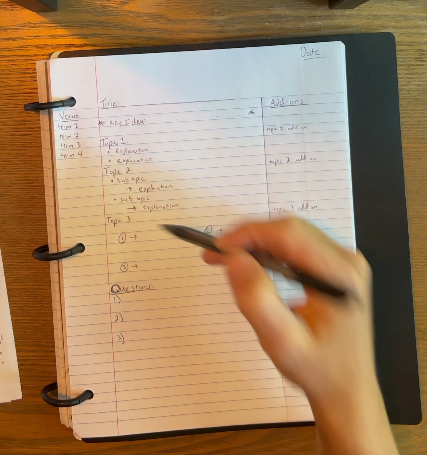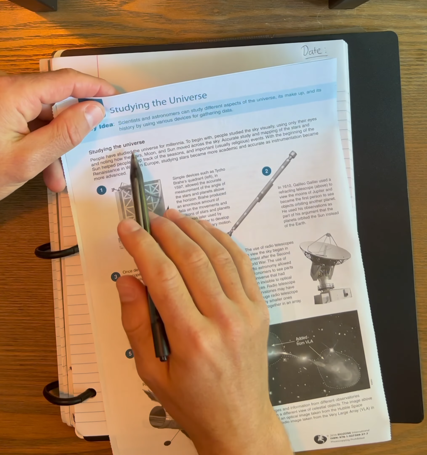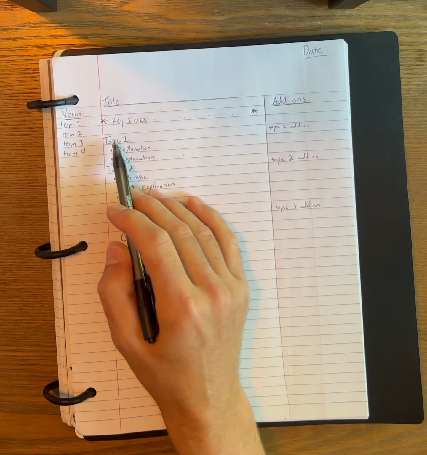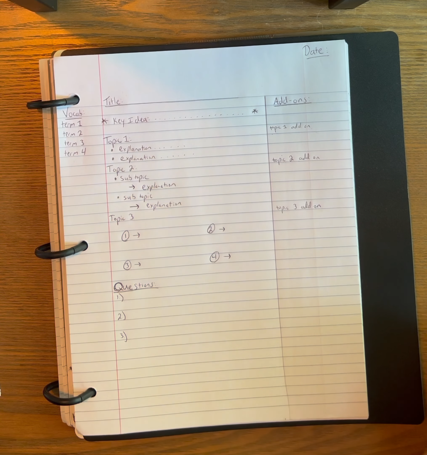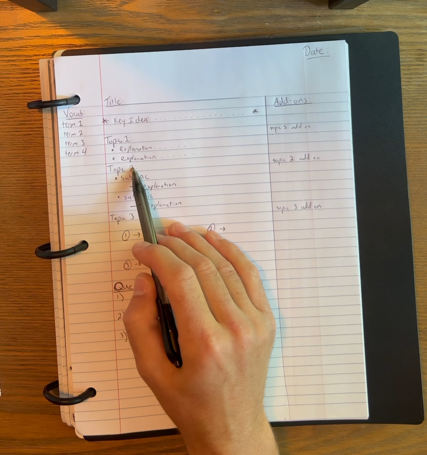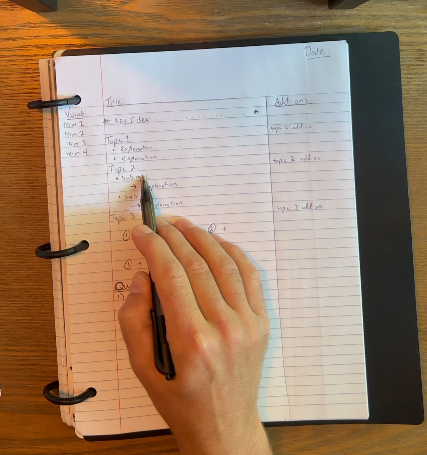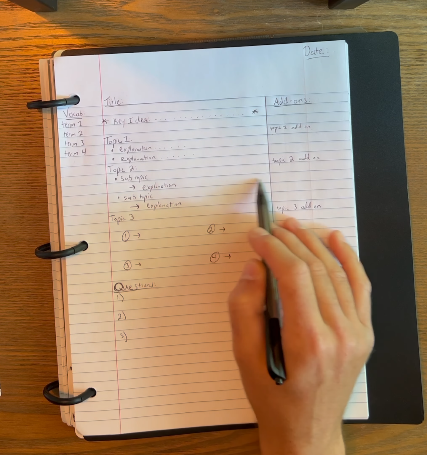I have 3 examples of how you can do that. Let's say you're taking notes on this section and there's no subtopics. You could just write the topic here and then a couple sentences with bullet points of important information. Let's say that the topic has multiple subtopics. You can write the topic here, subtopic in a bullet point, then another bullet point and write out some explanations, some important information.